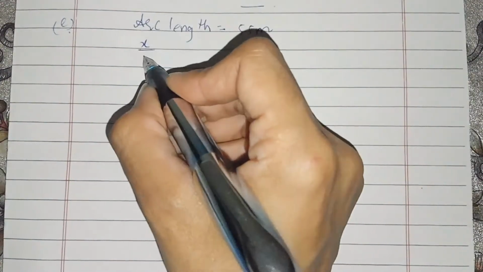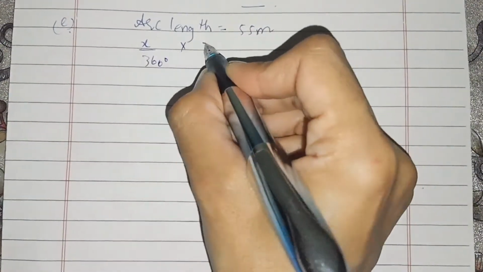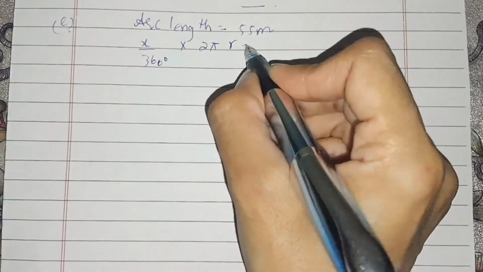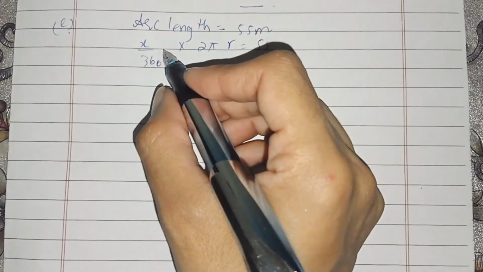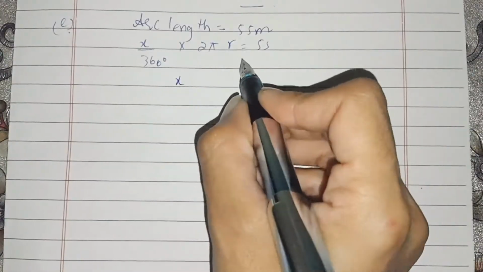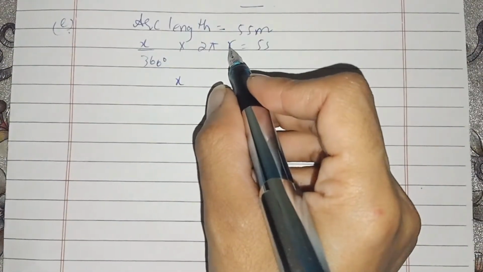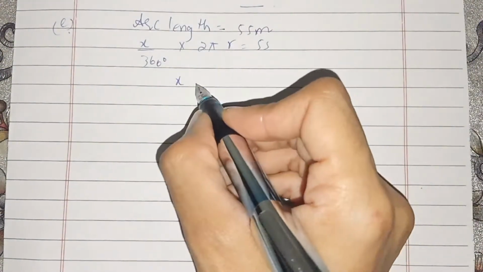The formula for arc length is x over 360 degrees, 2 pi r is equal to 55. x we have to find, and r is also given, which is 14.